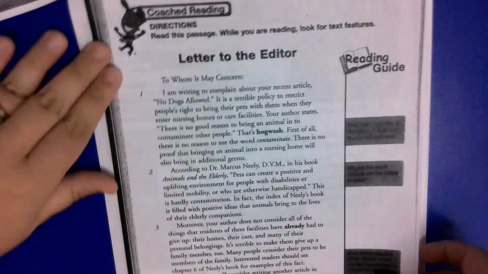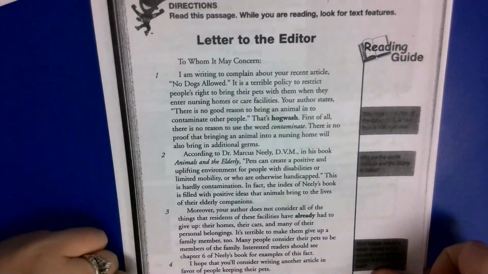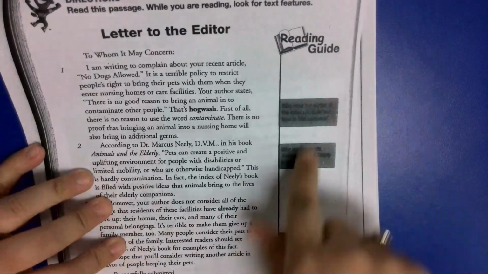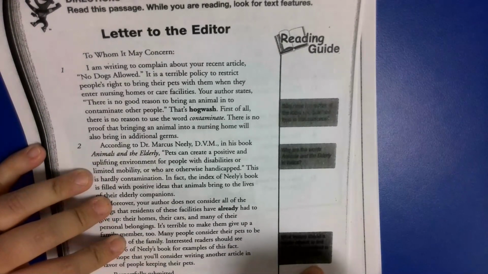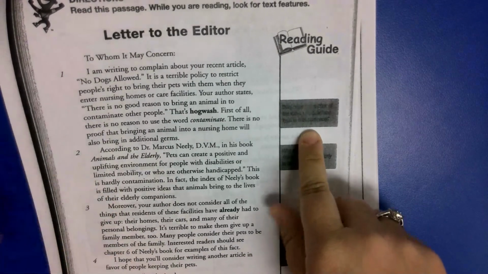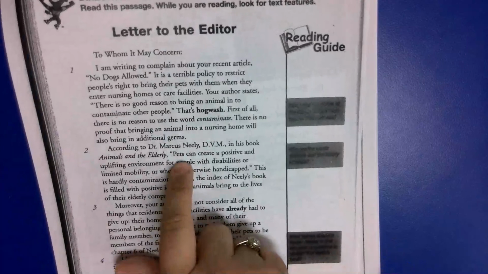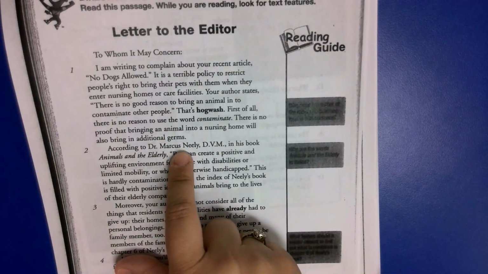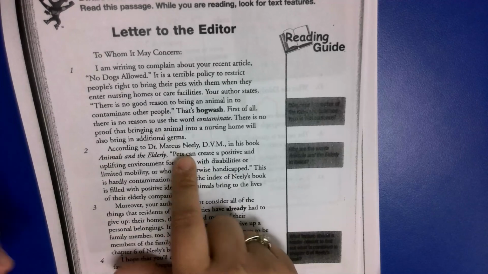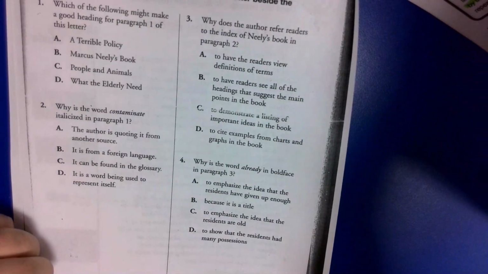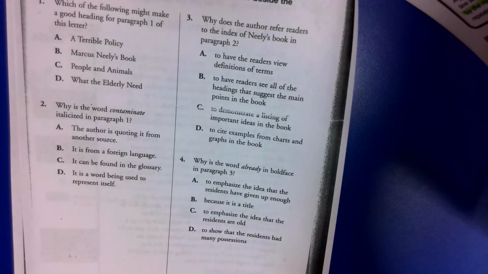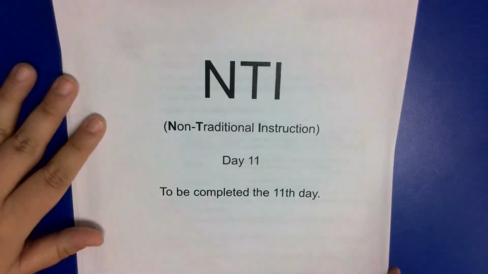Okay. So then the next page, the letter to the editor. Use this reading guide out to the side. It's got some good questions that you should be thinking about as you're reading this, because remember, the way that we get to be better readers is showing our thinking about what we're reading. And then on the back page, you're going to have some questions about that passage, and that's pretty much it. That's what you're expected to do on this day in NTI 11.